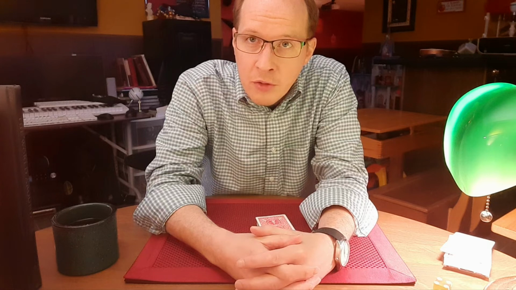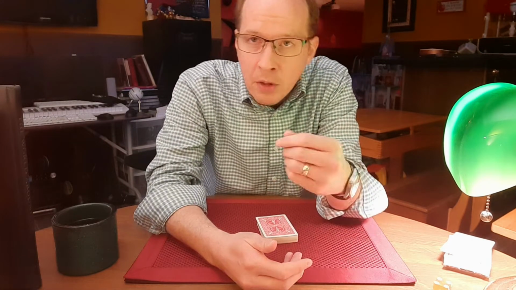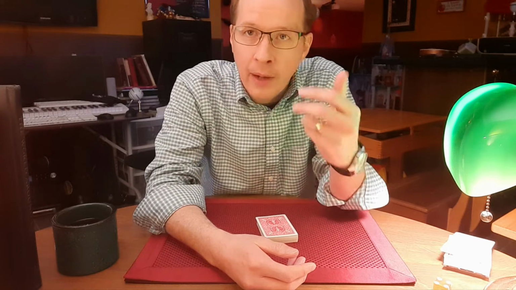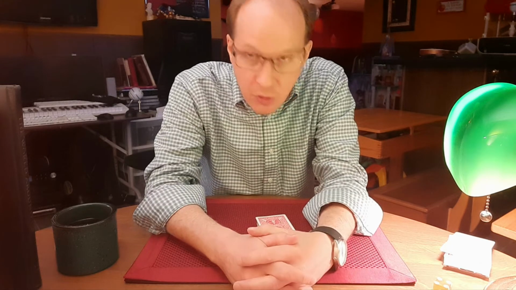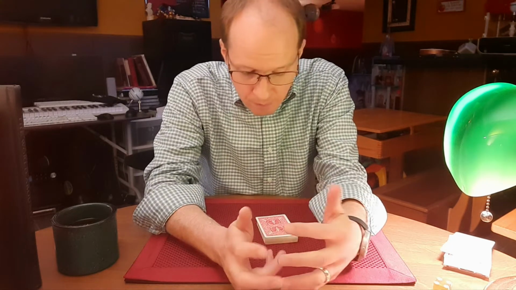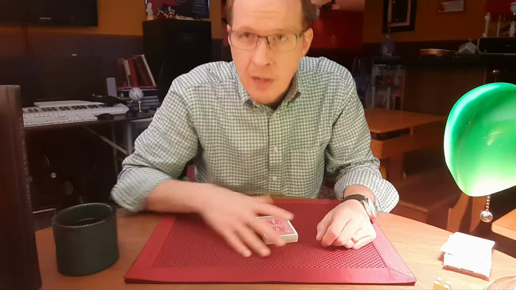This is part of the Tricks That I Do series that I've been posting, tricks that I actually do for people. These aren't theoretical ideas, but actually things that I do in practice whenever I have an opportunity to perform. This is a little piece of card magic that I do. It's got sort of an order from chaos kind of theme to it.